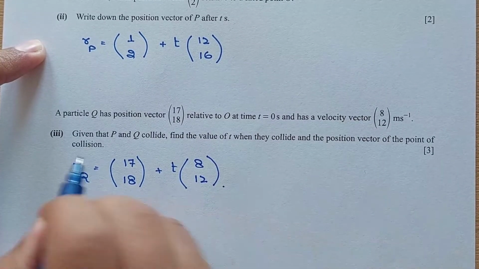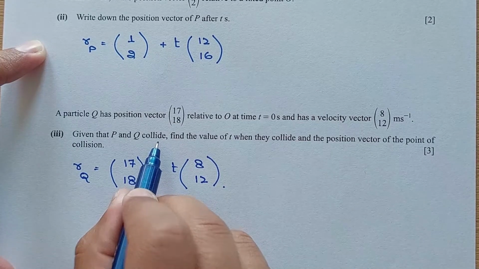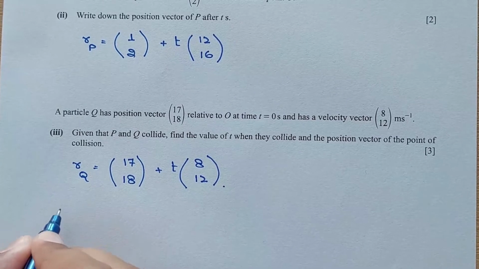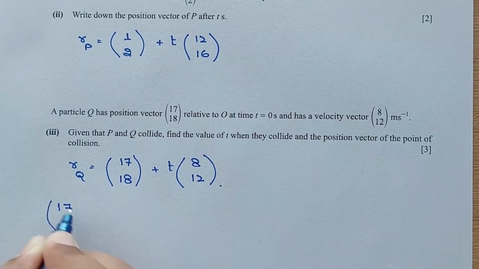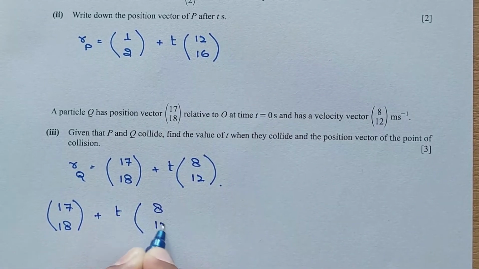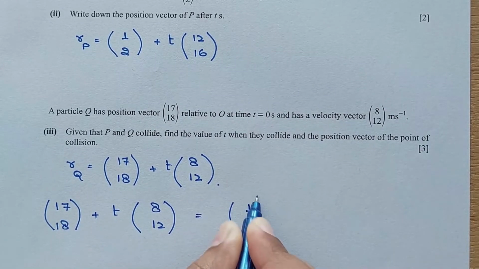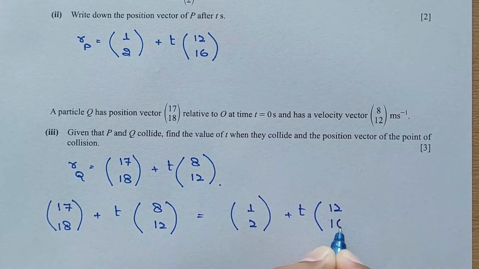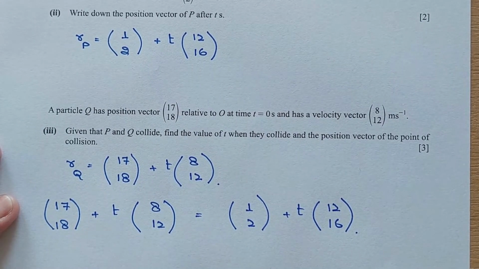Right. Now we have given that P and Q collide. So if P and Q collide, we need to put RP and RQ equal, right? So we have 17, 18 plus T times of 8, 12. This is equals to 1, 2 plus T times of 12 and 16. So we need to find the value for T. You will make two equations.